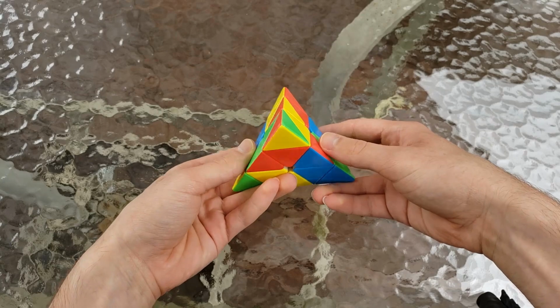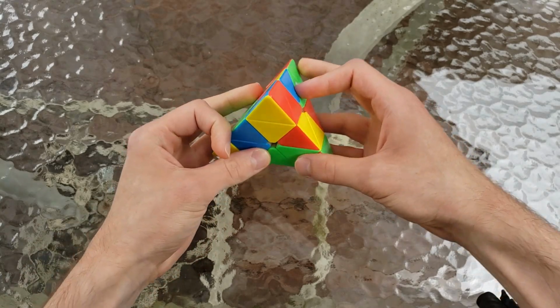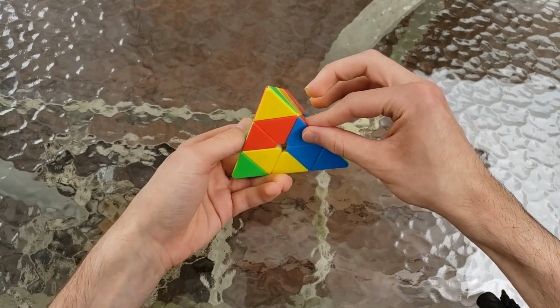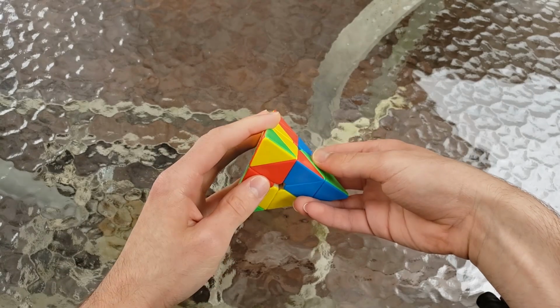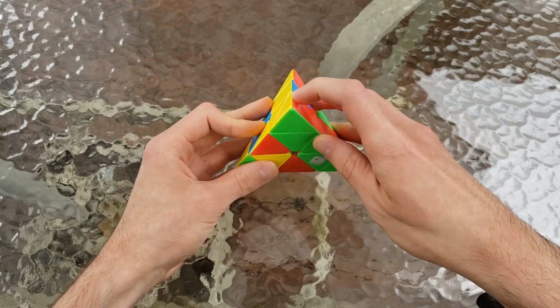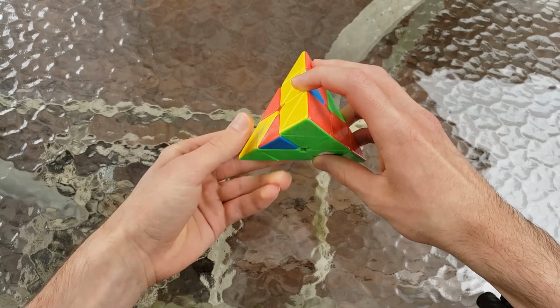Which means once we rotate like this, we'll be able to just do a U prime to get the blue center in front and easily insert this edge for L4E. So to execute this, I would start out like this. Note how I solved that tip. And then I would do this.